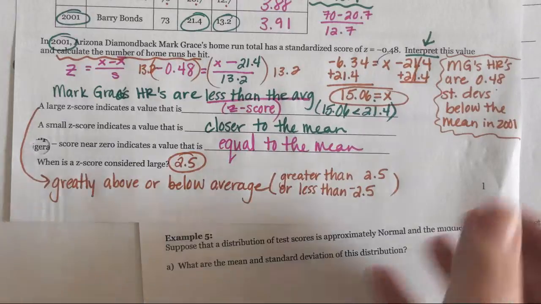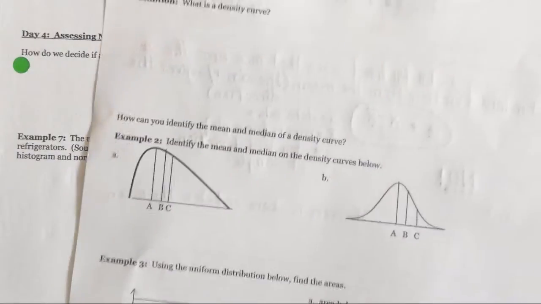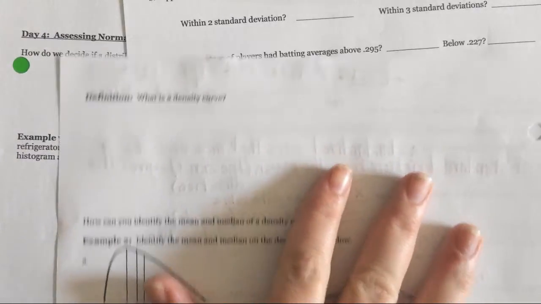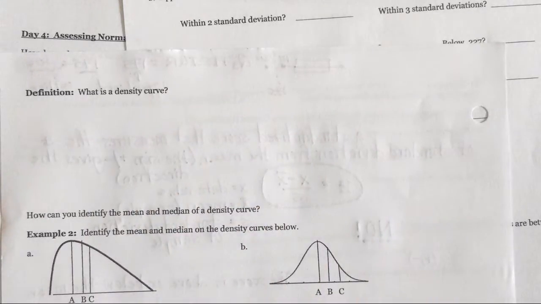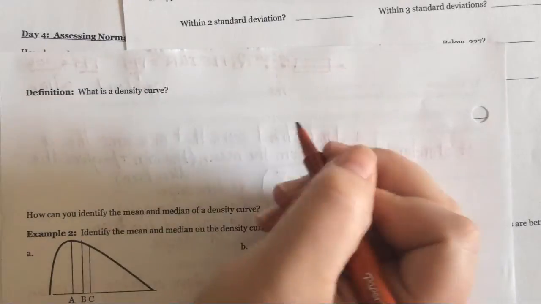Okay, flip over. Now that we've kind of covered Z-curves, and I swear there's more to say, we're going to talk about a density curve. It's actually in your textbook if you want to read more on it.